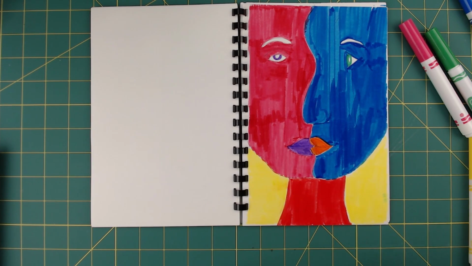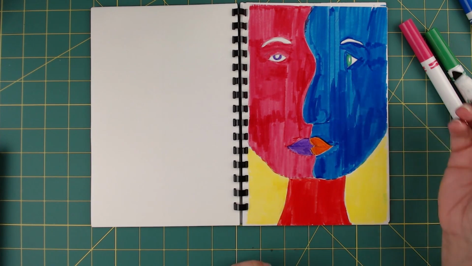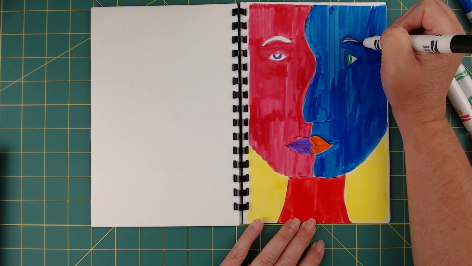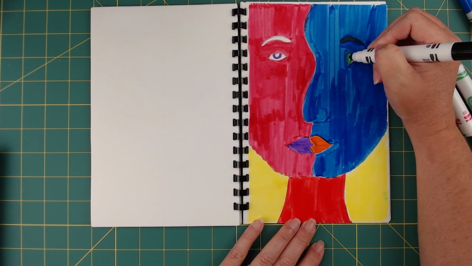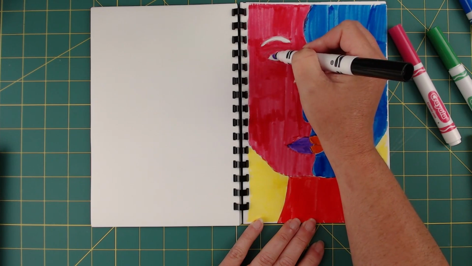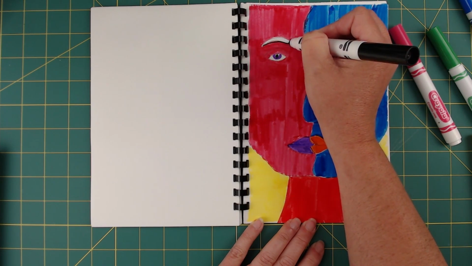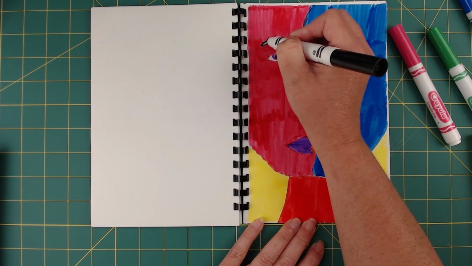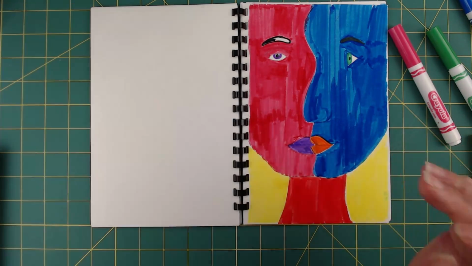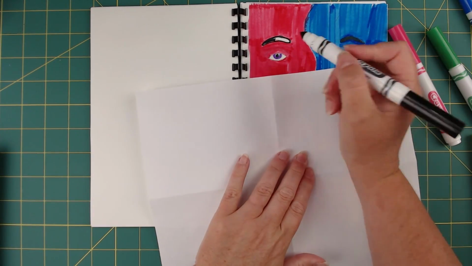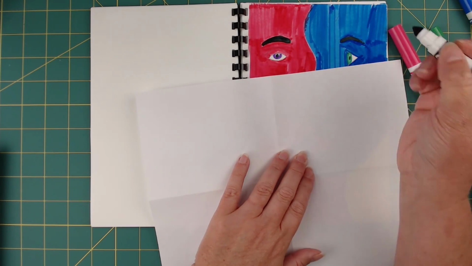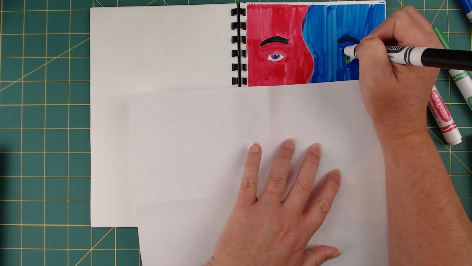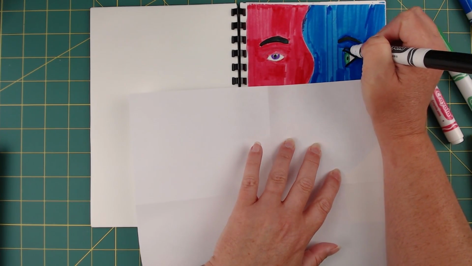Now that I have colored this all in, I'm going to go back through and highlight some of those lines if you choose to. You don't necessarily have to. And then I'm also going to do those eyes. When you're coloring on some of this, if you don't want to get it on your hand, you can always place a piece of paper down to give your hand a place to rest while you color, so you're not getting the color on you.